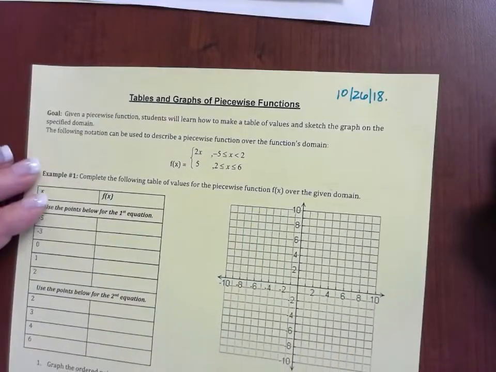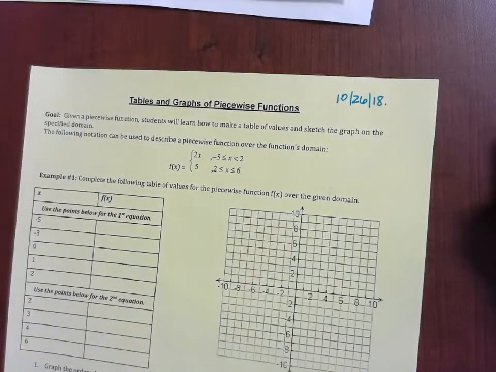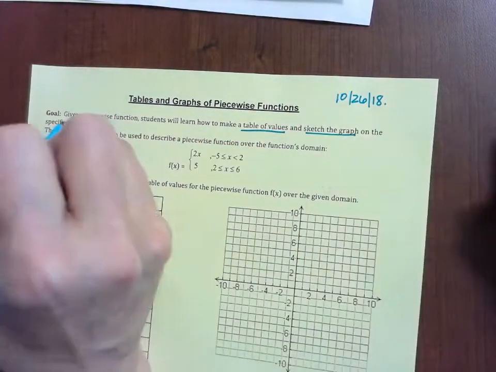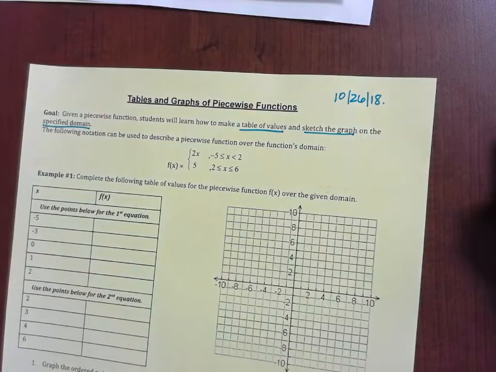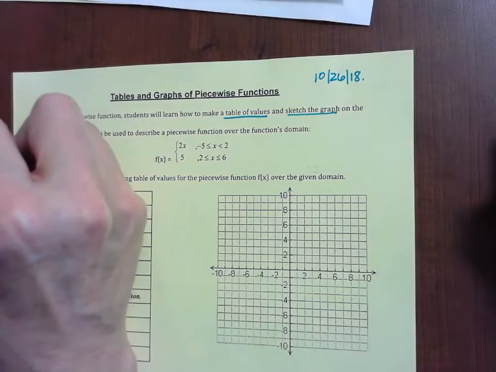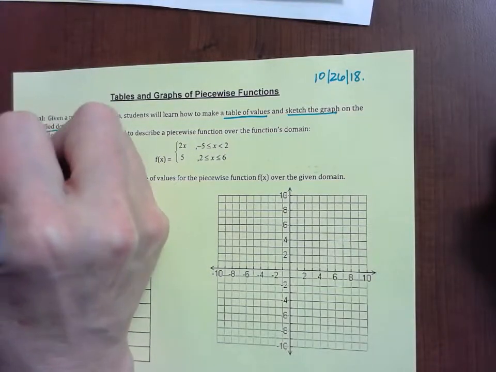Basically, we're going to work on a table of values and then sketch the graph over a specified domain. So, first question, what's domain? Come on. Chase. Yeah, absolutely. The domain is all the x values that it hits.